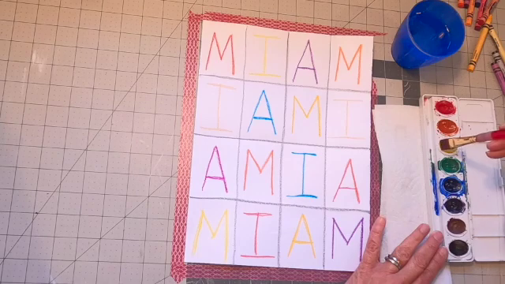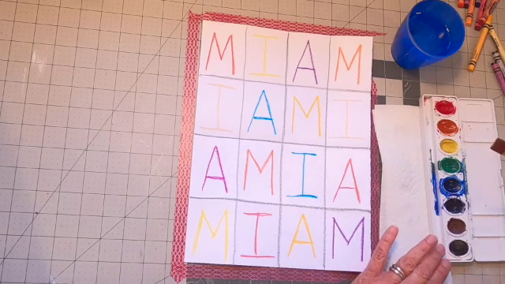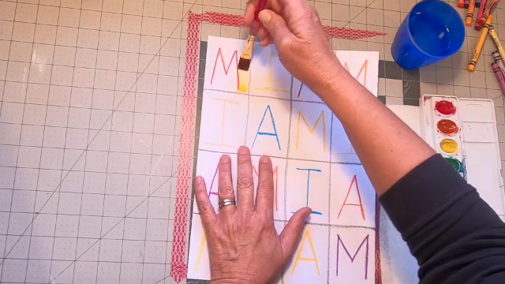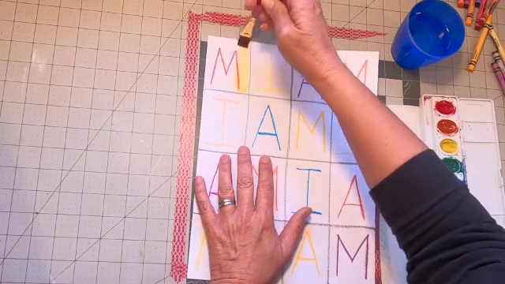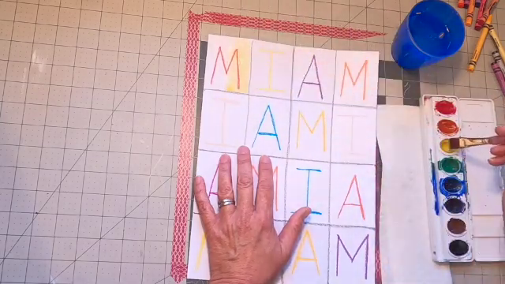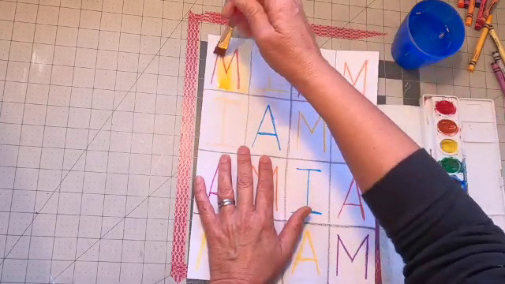1, 2, 3, 4, 5 strokes in the yellow is probably enough to start. We'll see. I might need a little bit more in a minute, but it's always easier to start lighter and build up to get a little bit darker later.